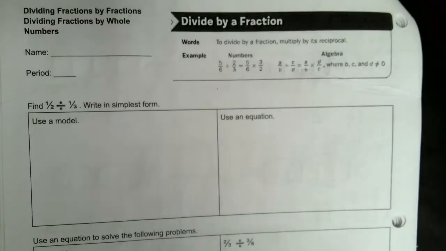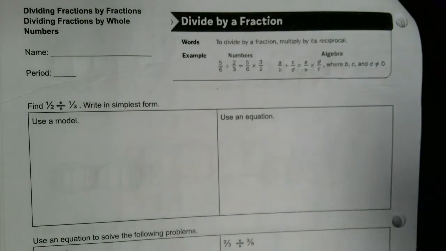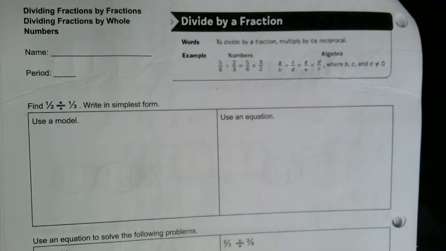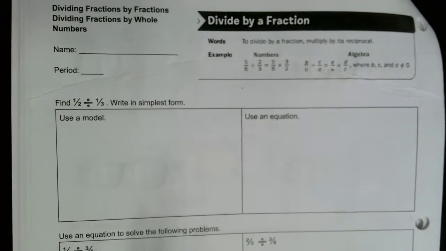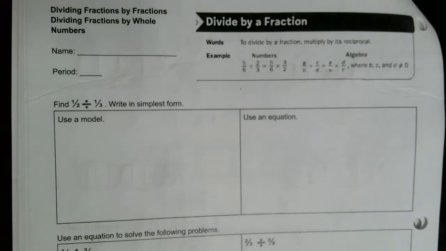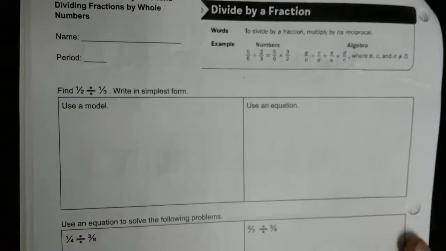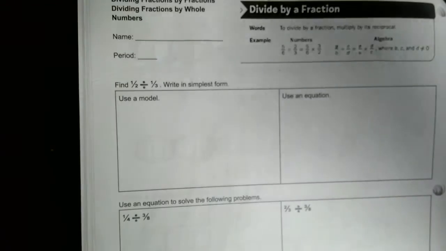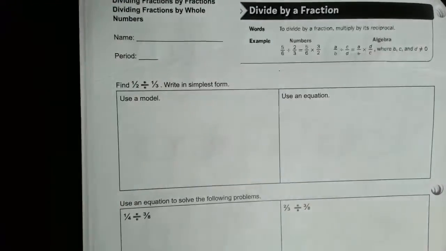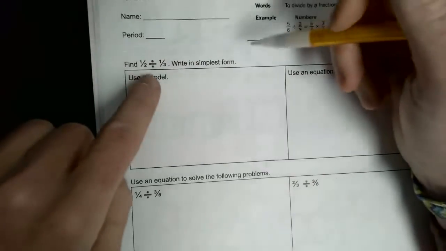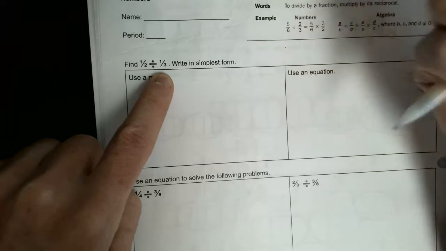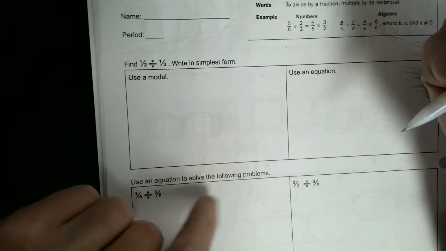Okie dokie. So today we're going to be working on dividing fractions by fractions and also dividing fractions by whole numbers. And we're going to use the same method we used previously, and that is keep, change, flip. But we're going to start off with a little bit of a model here. Because it's always good to think about the models because sometimes they help us understand why keep, change, flip works. So this one says 1/2 divided by 1/3, right in simplest form.